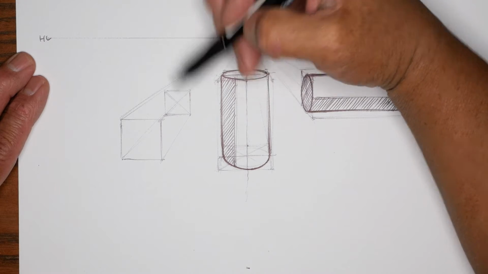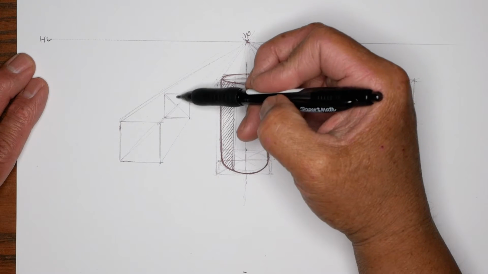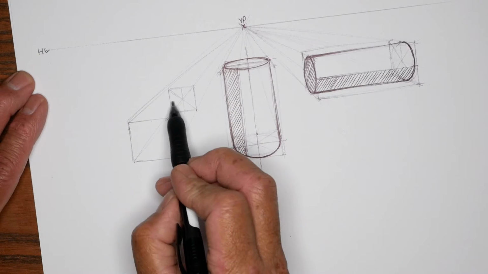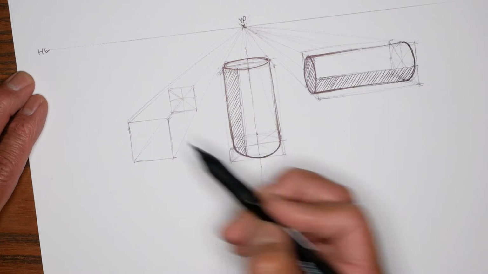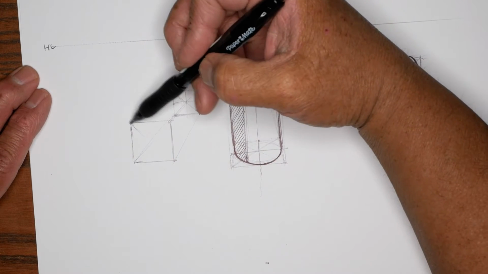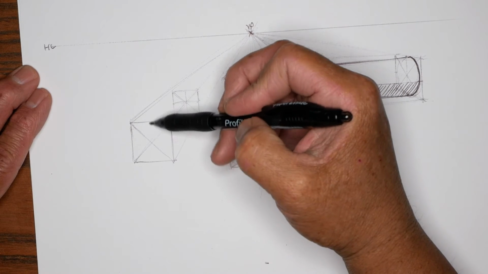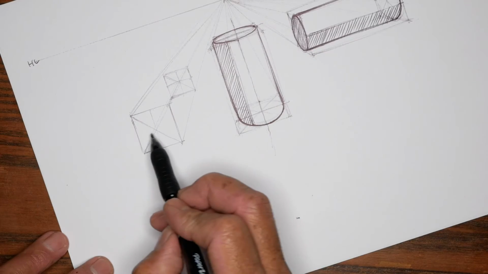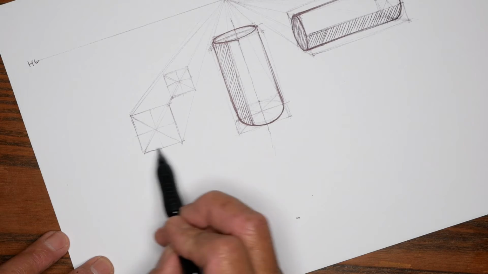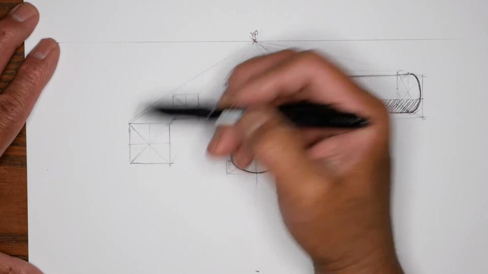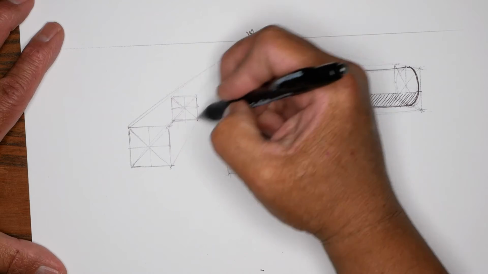Cross our diagonals to find midpoint, divide vertically and horizontally, gives us our tangents. Do it to the front as well. All we have to remember is in 1-point perspective, that front face is square to us, so it's essentially just a circle.